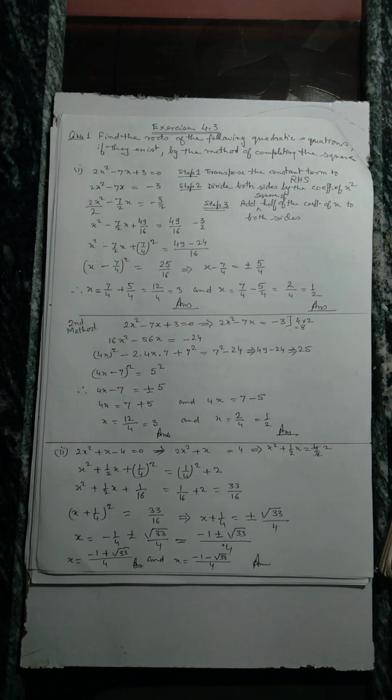Okay, now proceed to exercise 4.3. The first question is: find the roots of the following quadratic equation, if they exist, by the method of completing the square.